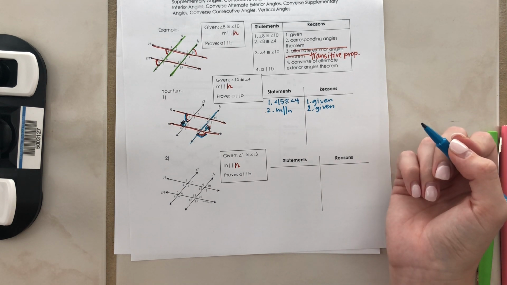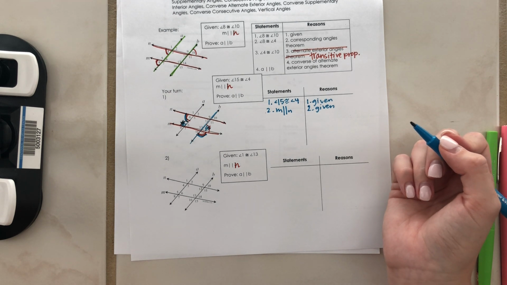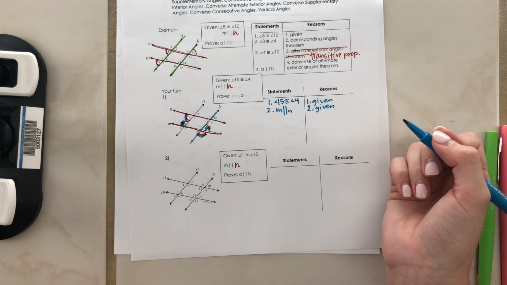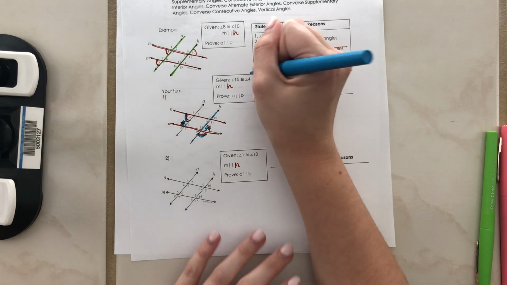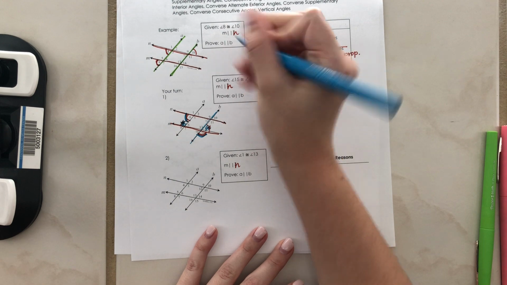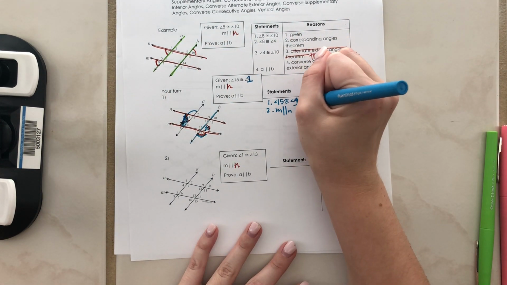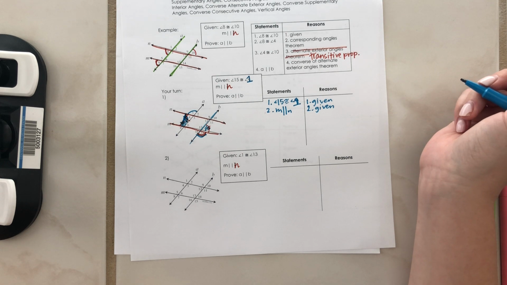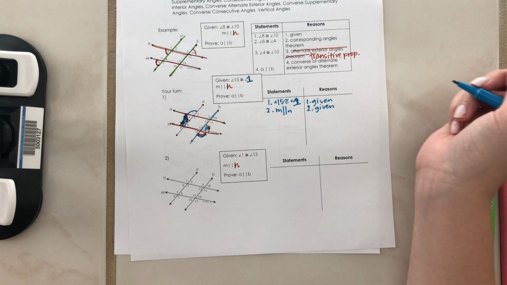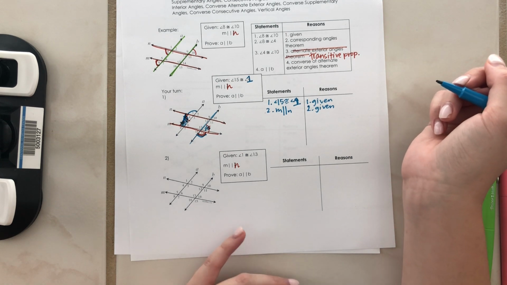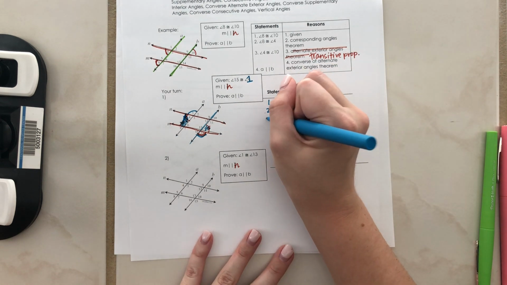Let's say it wants us to prove, let's see, we could do angle 15 and 1. I have to change that. I'm sorry, guys, that will be corrected on yours. So angle 15 and angle 1 are congruent, okay? 15 and 4 are not congruent.